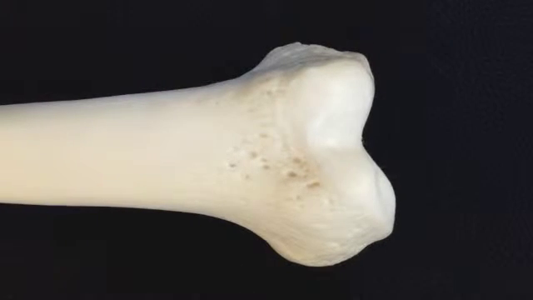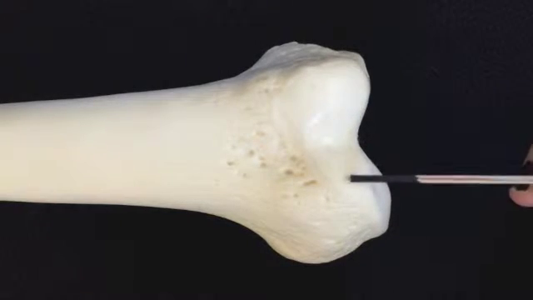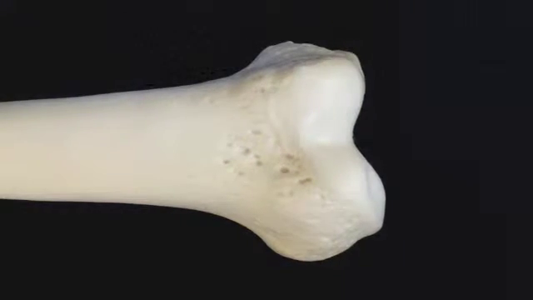Located anteriorly between the two condyles is the patellar surface. The smooth patellar surface articulates with the patella.